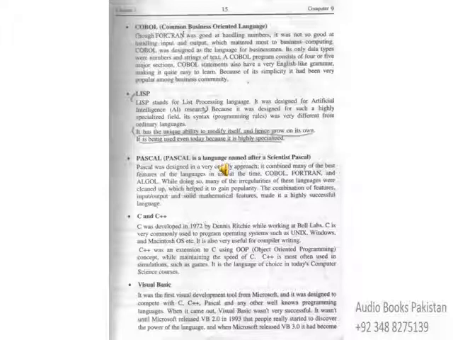C++ was an extension to C, using the OOP, object-oriented programming concept, while maintaining the speed of C. C++ is most often used in simulations, such as games. It is the language of choice in today's computer science courses.